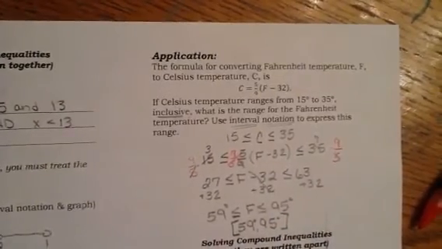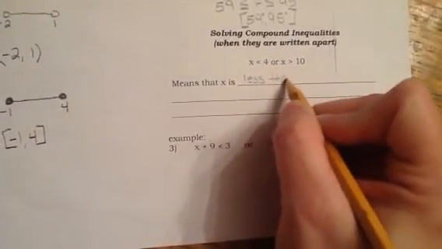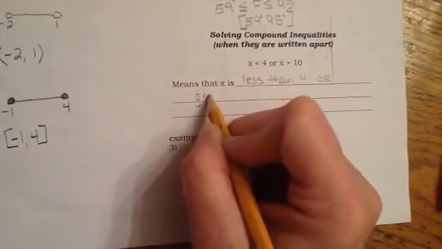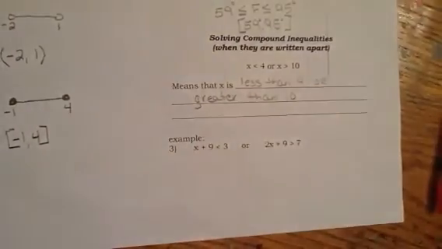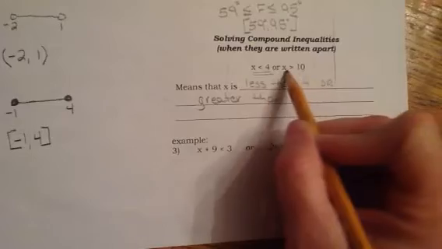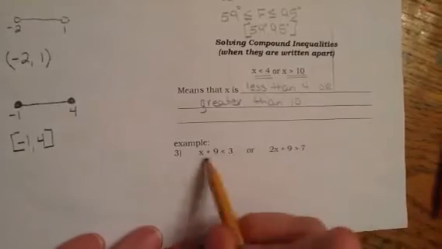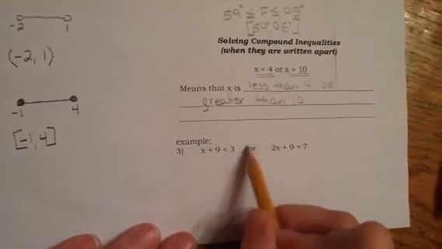Now this last one, I'm just going to do one example because we really don't have very many of these that we have to do. But this means that x is less than 4 or greater than 10. X is less than 4 or greater than 10. So when they're written apart, you just have both parts with an or in the middle. So if we have a compound inequality, it's going to look like this. So you simply take each equation and work them out separately and then stick the word or in the middle.